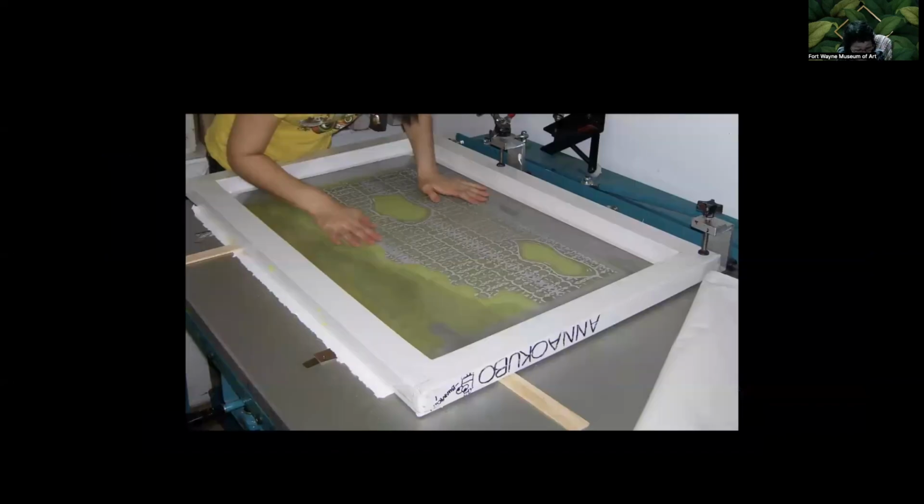Stencils or masking can be made of a non-porous material such as a hand-cut film or paper attached to the underside of the screen, or using glue and shellac combined with a resist material.